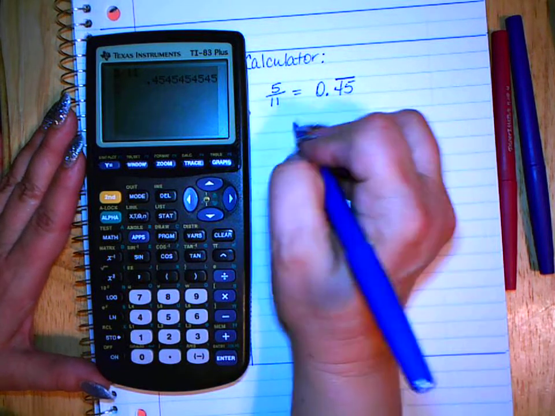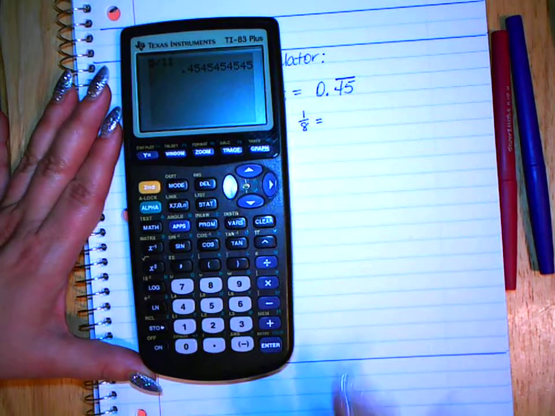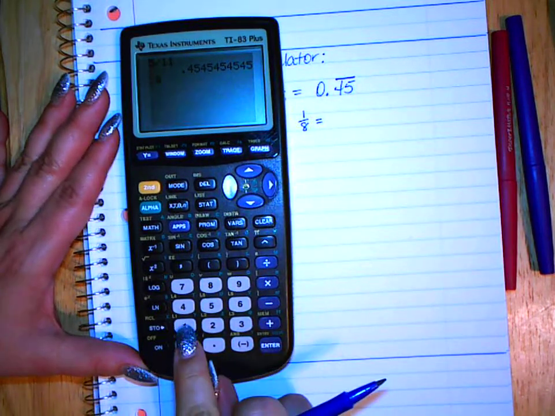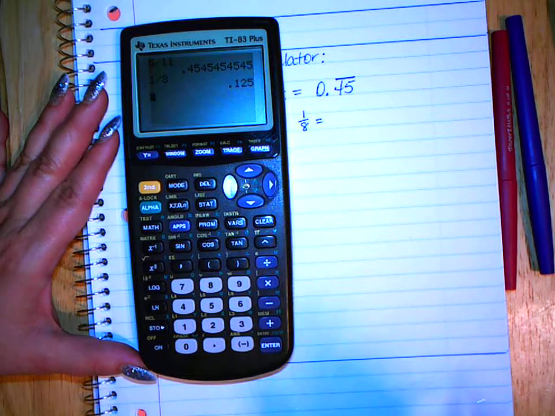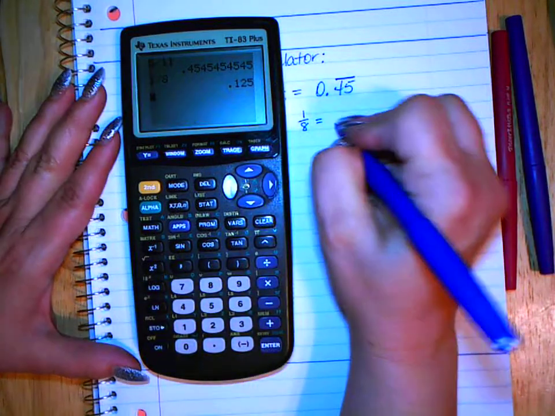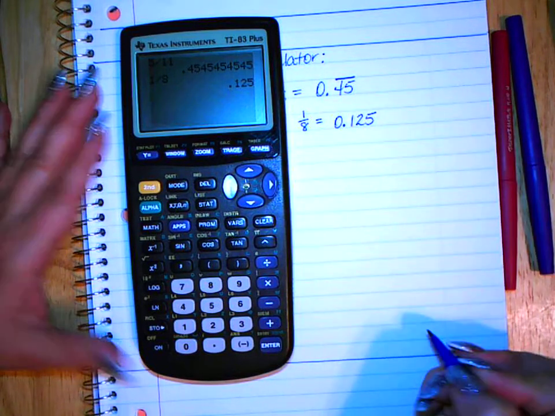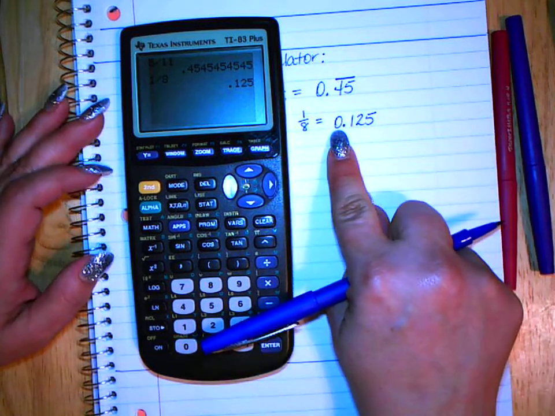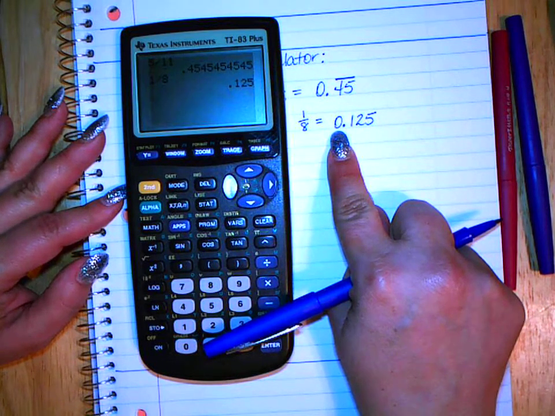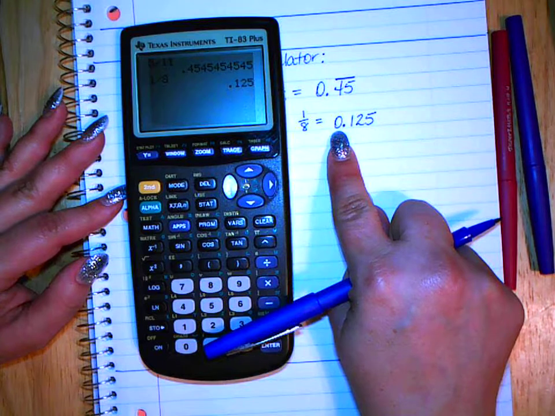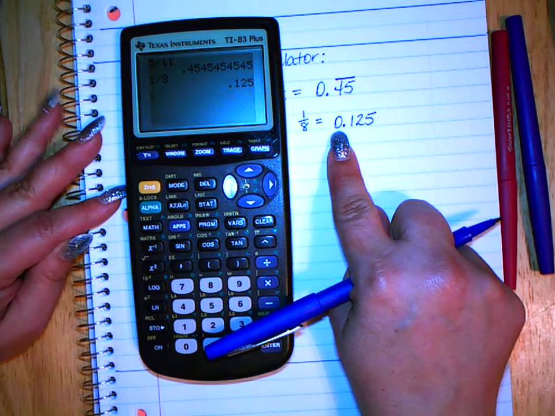I could also try 1/8. And again, I'm going to do 1 divided by 8, and I just get 0.125. I do expect you to put a leading whole 0 to the left of the decimal on any decimal number that does not have a whole number value greater than 0.